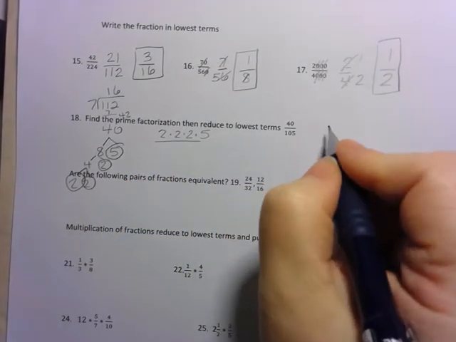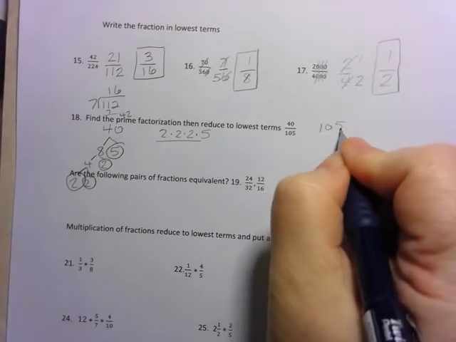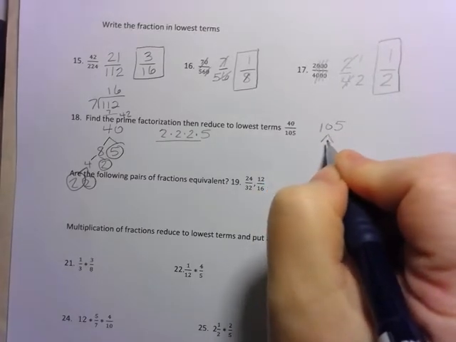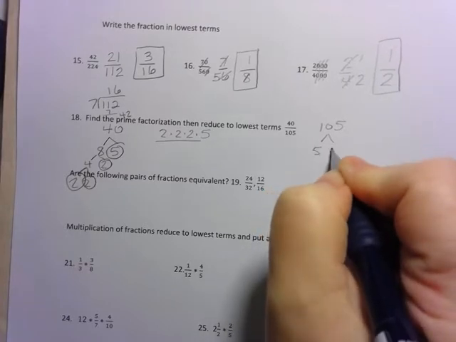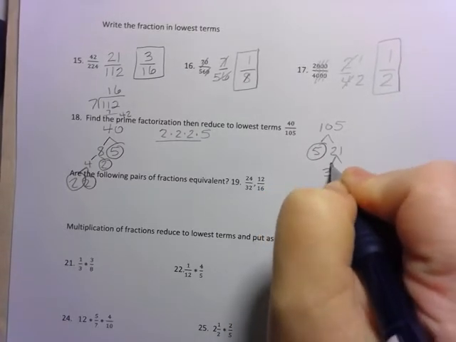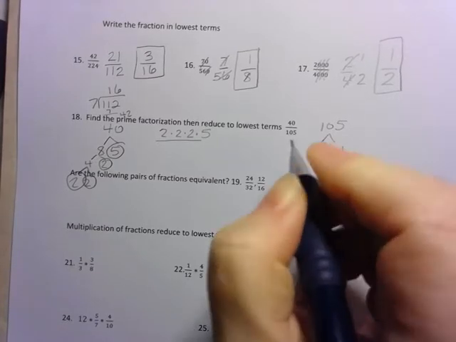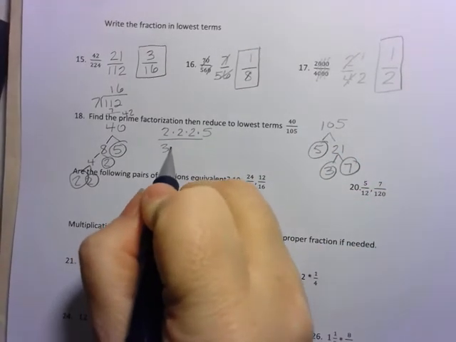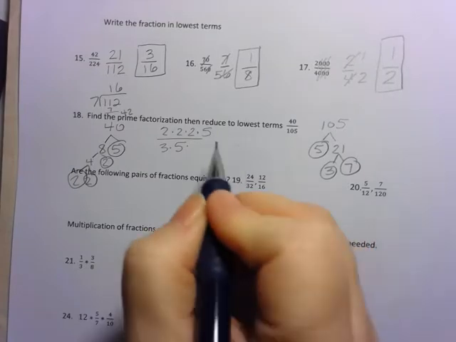And my prime factorization of 105 is 5 times 21, so 3 times 5 times 7.